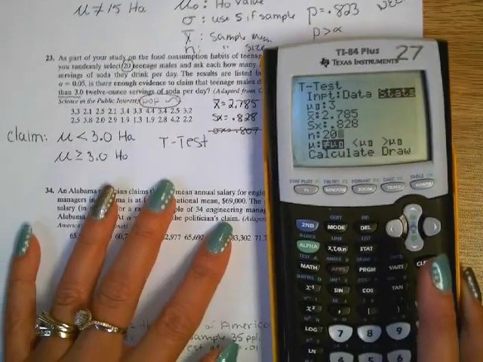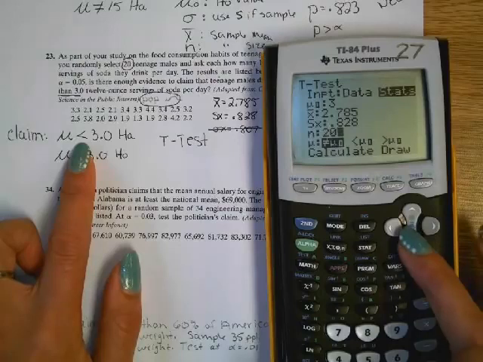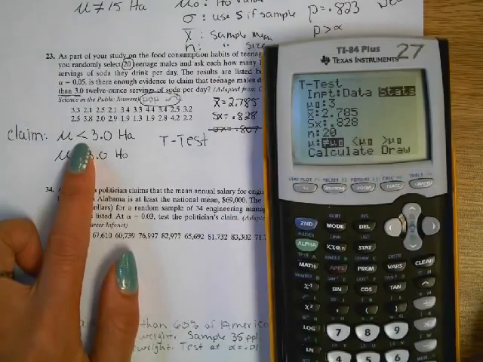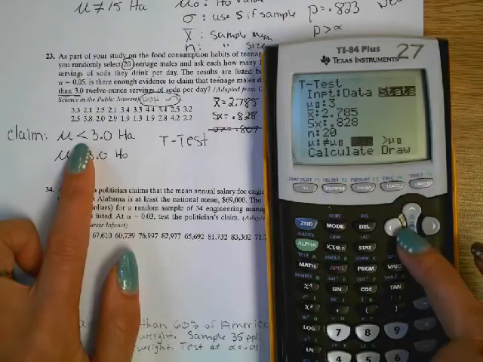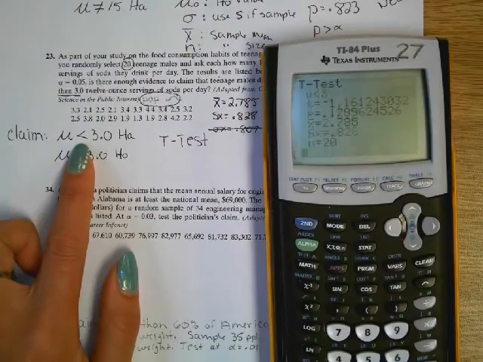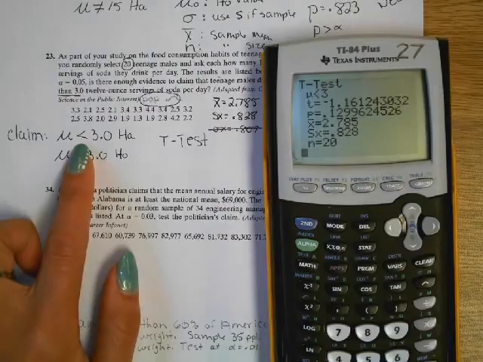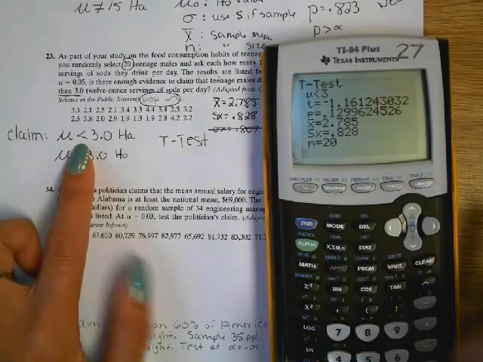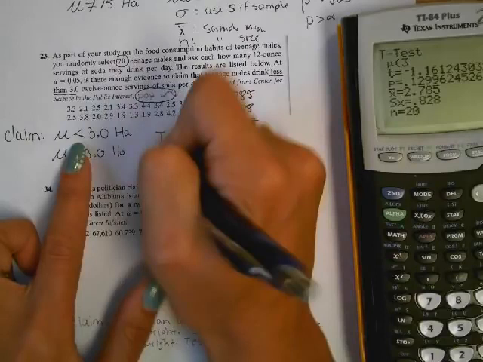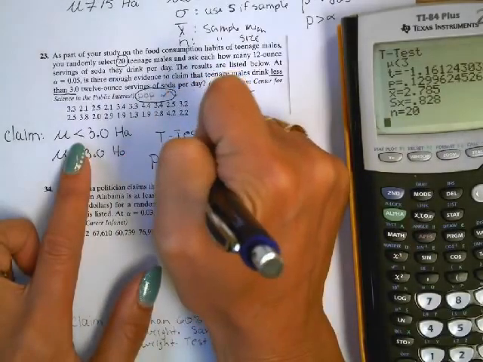And now the Ha sign. Which way is the Ha pointing? Left. To the left. So that's that middle one here. Just look at the way it's pointing. And then down to calculate. What does draw do? I think it sketches a graph. You could try it if you want. And the only number we want on there is the P. So the probability, 0.130.